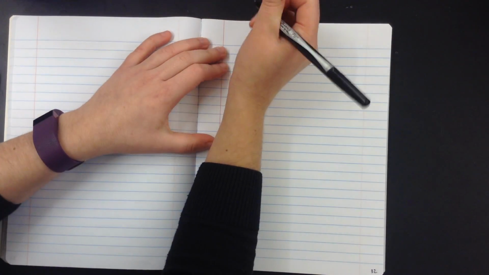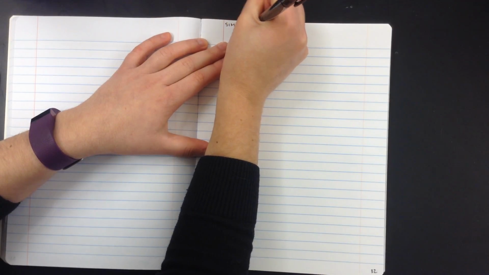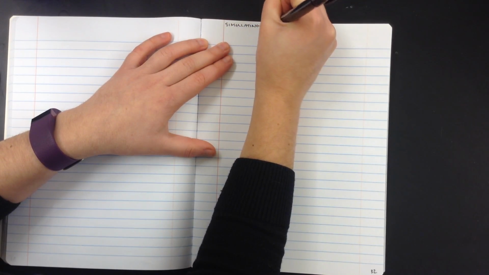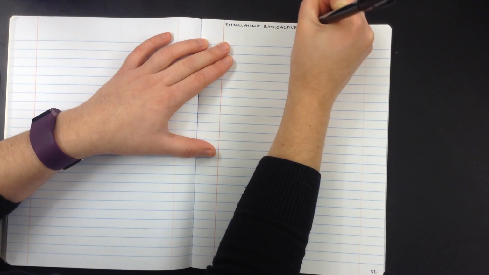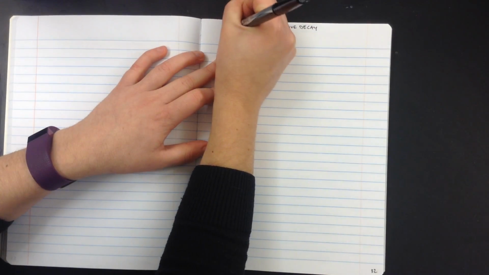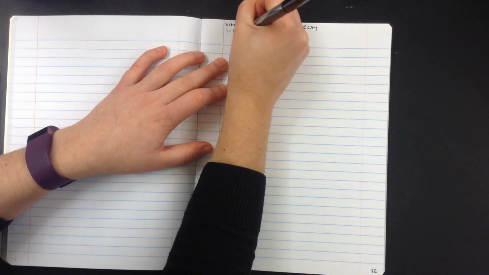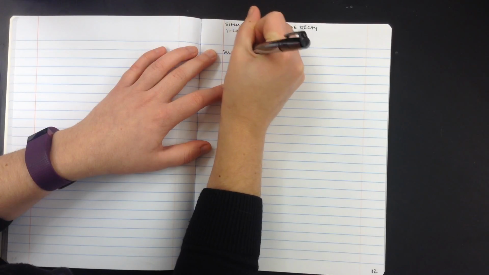First thing I'm going to write at the top is my title. So this is Simulating Radioactive Decay. And then you're going to put today's date, which is the date that you're doing this lab on. So it's probably somewhere around January 23rd. So we're going to say 1/23/2017.